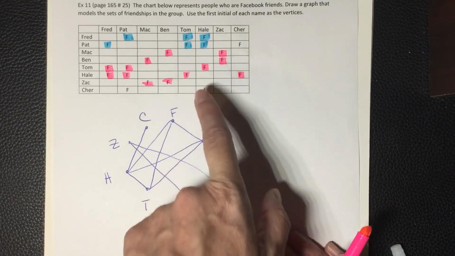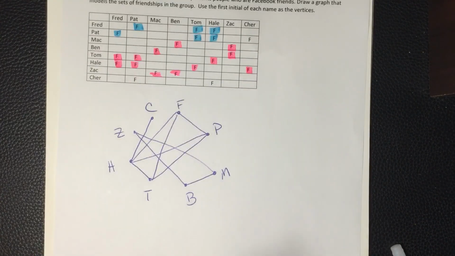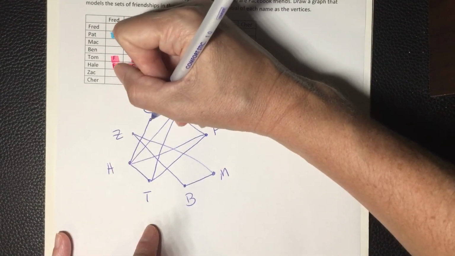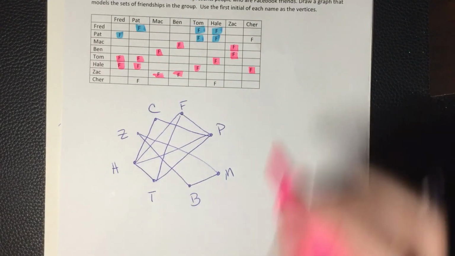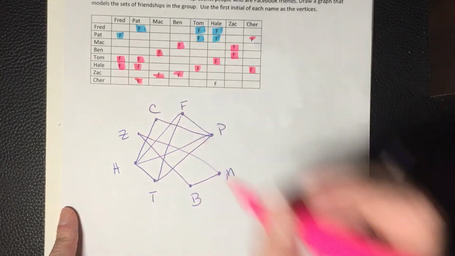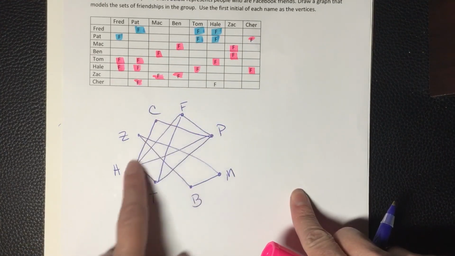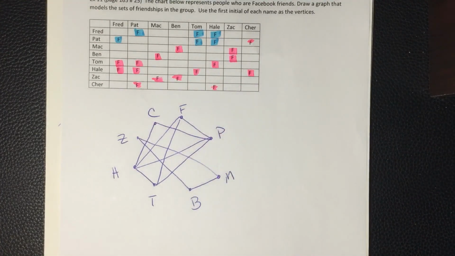All right, so yeah, if I'd have gotten that one, we would have been done. So Pat connects to Cher. So there's a little bit of a built-in check here. So that takes care of that one and that one. And then we already had Cher connected over here to H. So that one's already done. All right, so that would be a model that represents those connections.